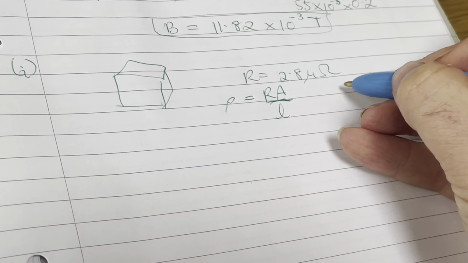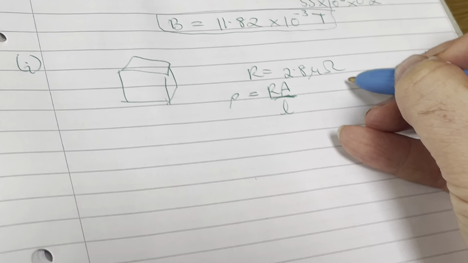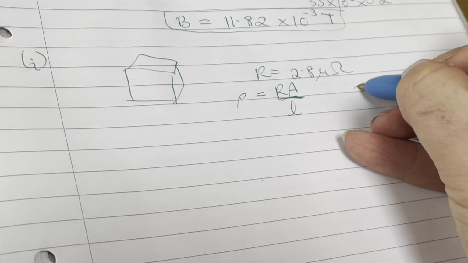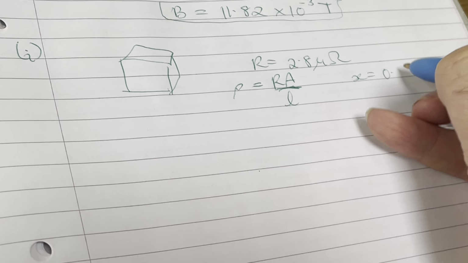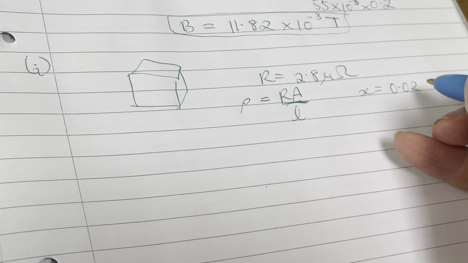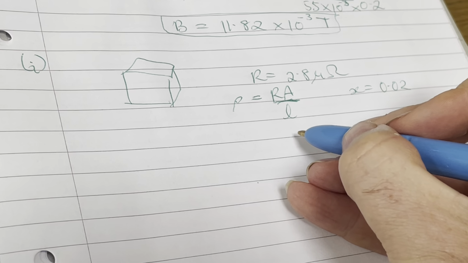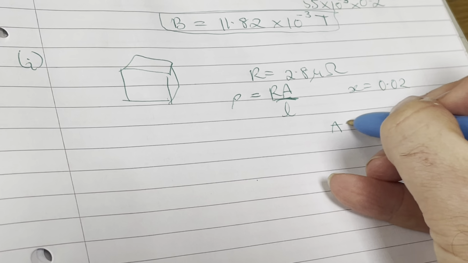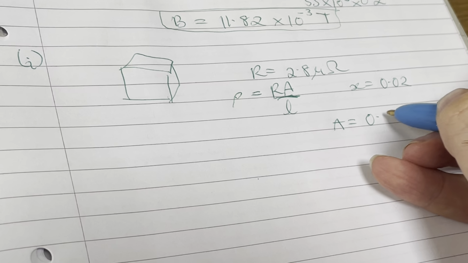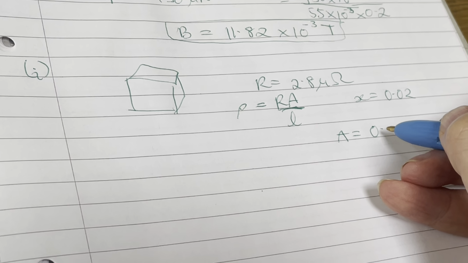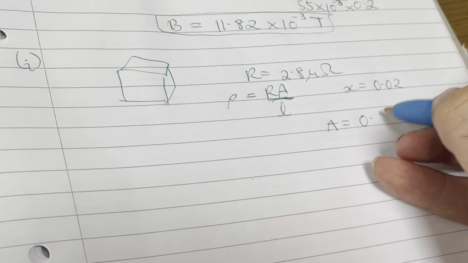Okay, so your side is 2 centimeters. So x is equal to 0.02. And your area is equal to, so how many centimeters? It's going to be 4 centimeters squared.